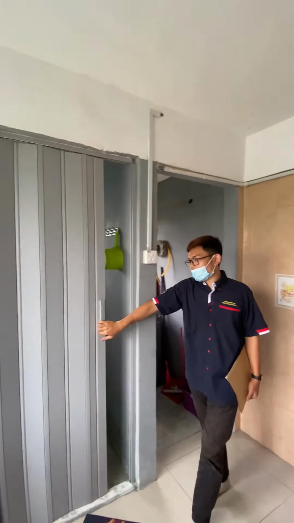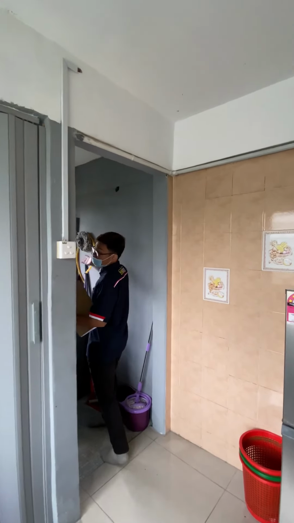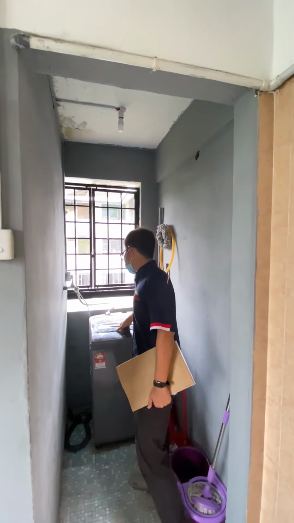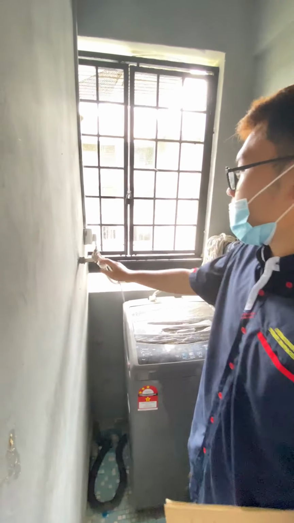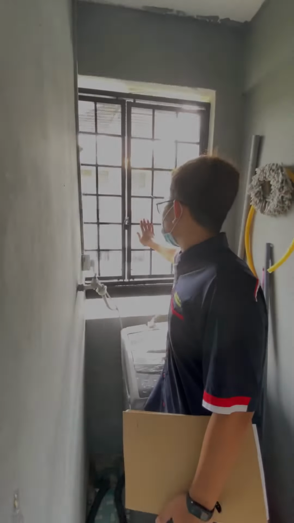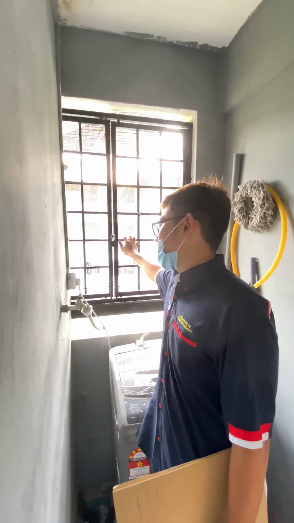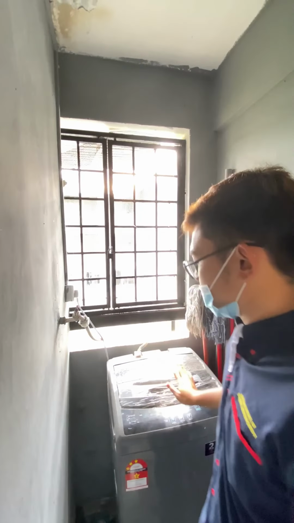So, last but not least, we will go to the washing machine area. Like you see, this is the washing machine, still in a good condition. Okay, there is a pipe and there is a plug. The grill is rusty, so later we will paint it. Or if we didn't, the resident will surely complain about the rusty grill.